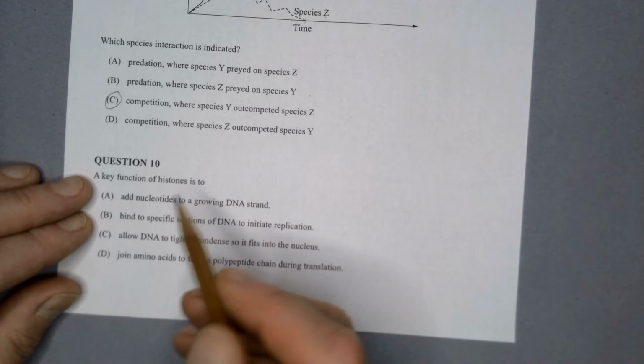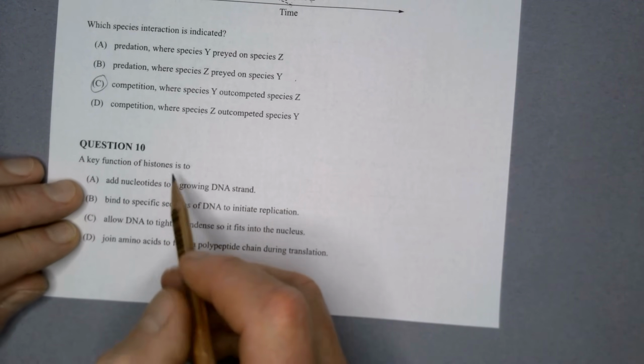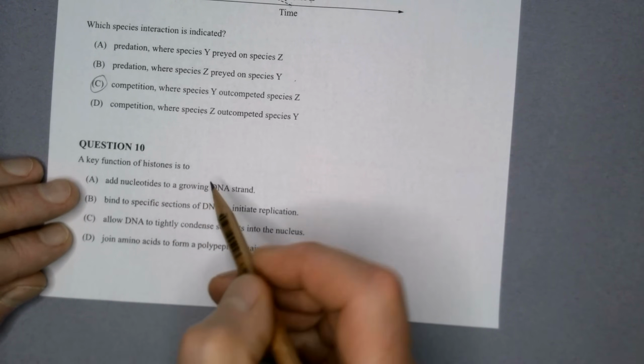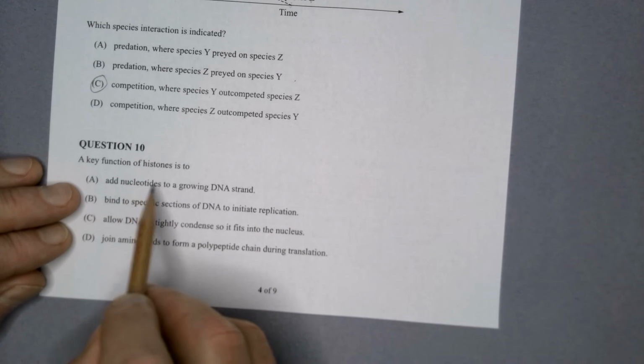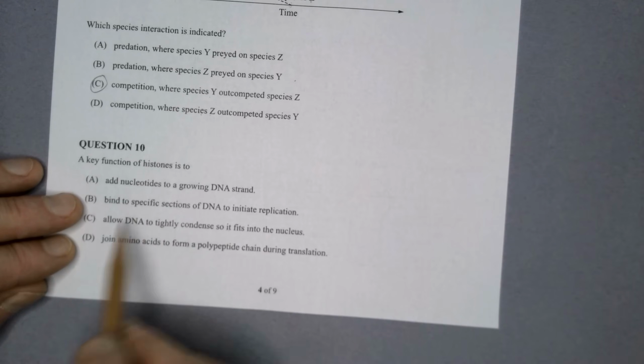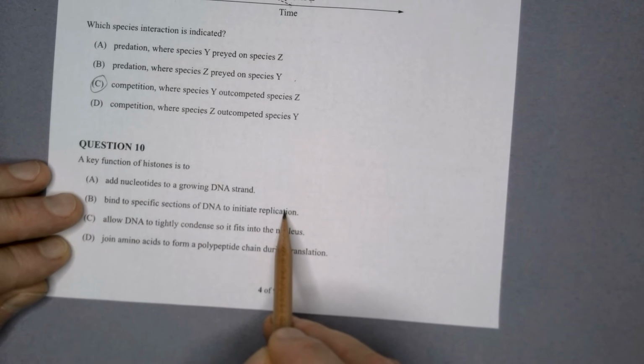Question 10. A key function of histones is, right? Well, the histone is really a structural protein that allows DNA to wind, it packages up DNA. So let's see. Adds nucleotides to a growing DNA strand. Well, it doesn't do that. That's DNA polymerase. Binds to specific sections of DNA to initiate replication.